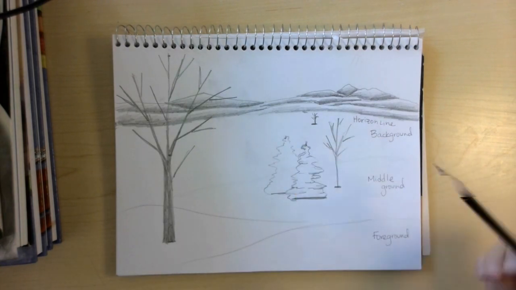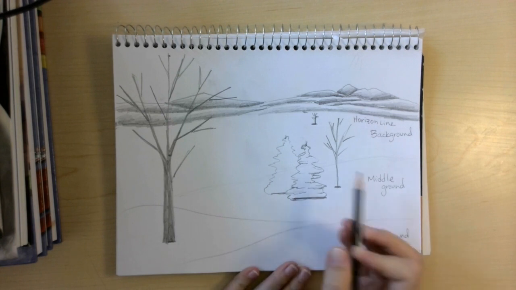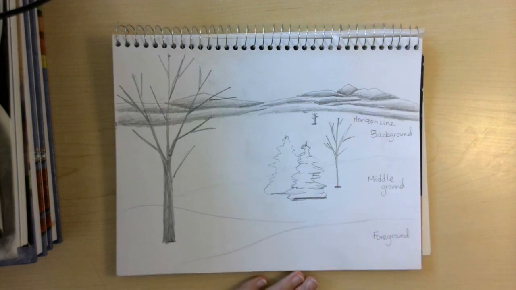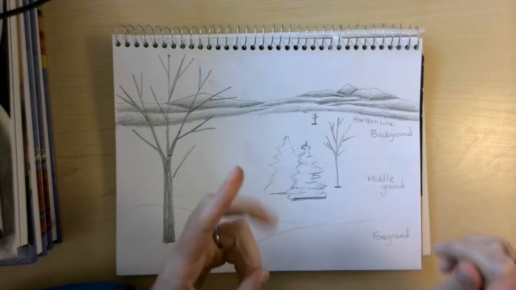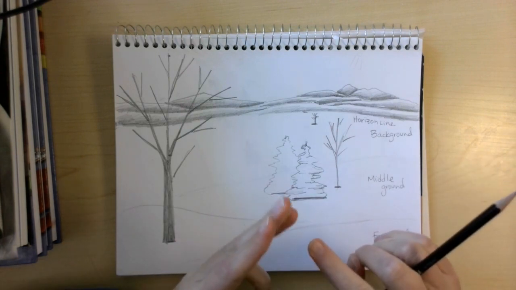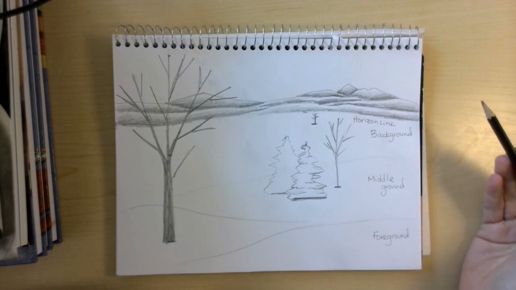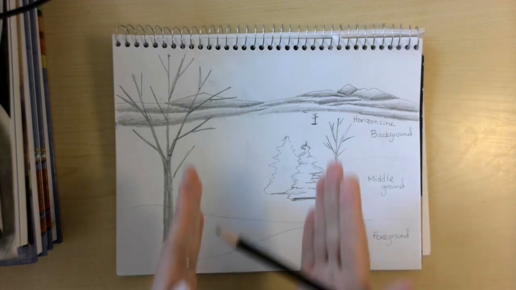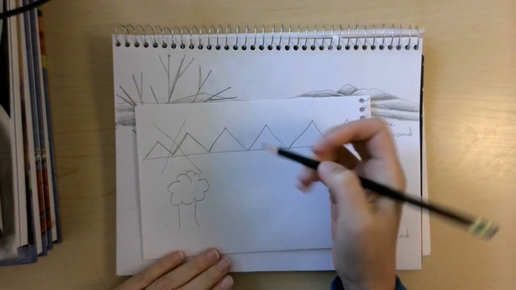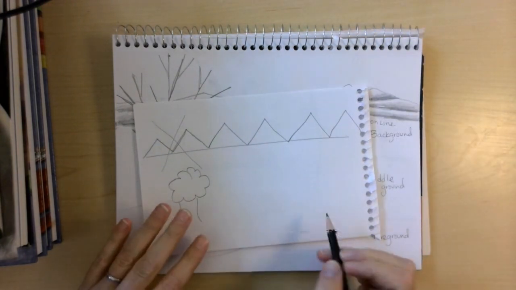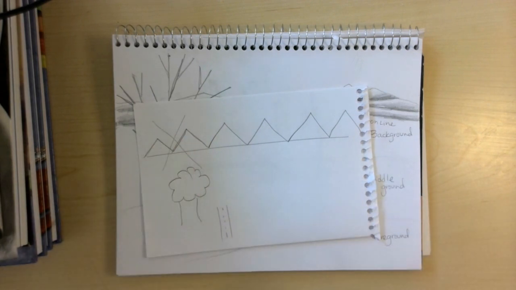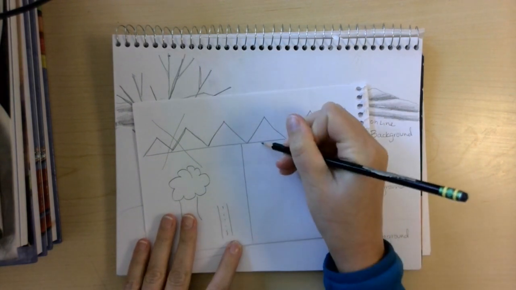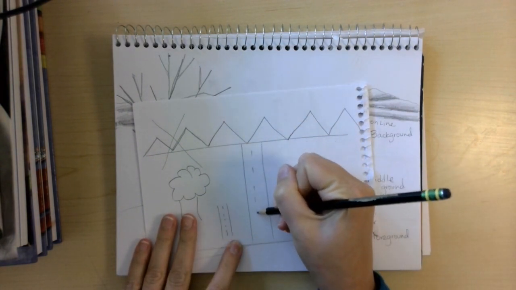Okay, and now we can tell because this tree's lower, it's in front and it overlaps in front of that tree. Another way to show distance is by drawing something like a fence or a river or a road. And even though we know that in real life those are parallel, like for example, a road, you know, in our brains is straight like this, right? What you don't want to do is draw it straight to the horizon line like that.